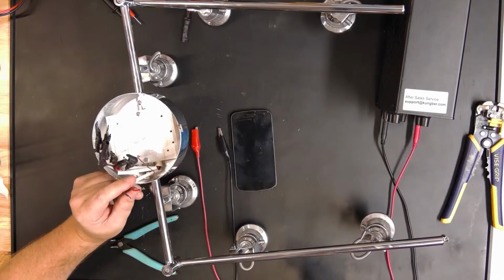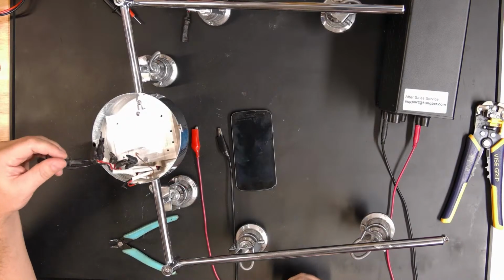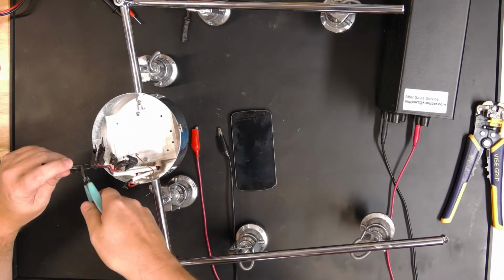Is it possible that we blew out a couple of our bulbs? Let's clip some more.